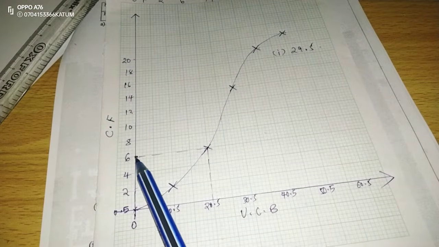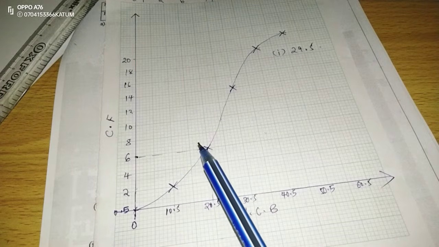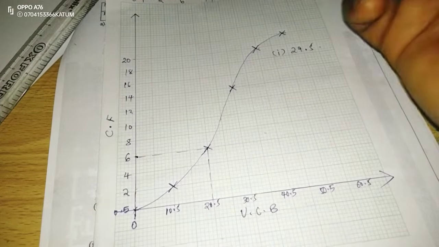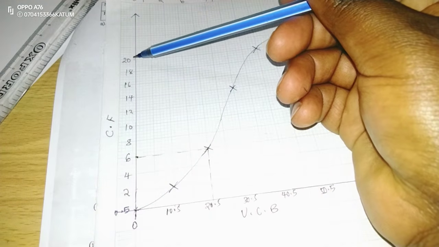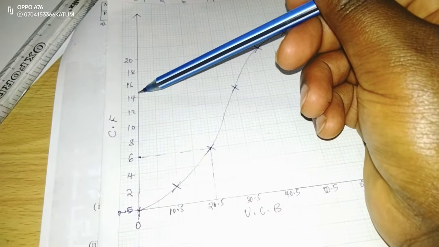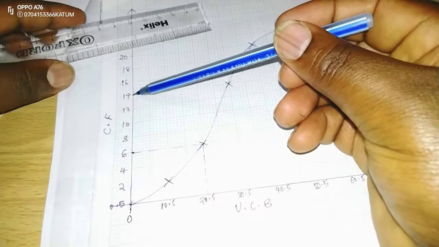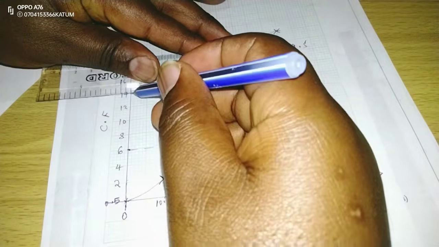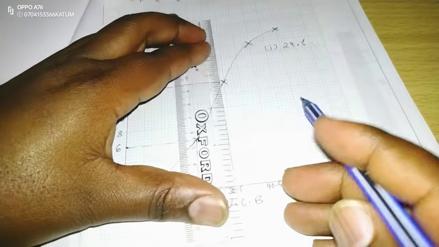Remember, if 6 students passed, we take 6 students from the upper side. So from 20, the 6th student will be at 14, because if they passed, they are the ones with the upper marks. So the pass mark will be 30.5.